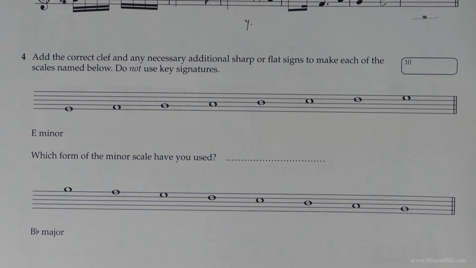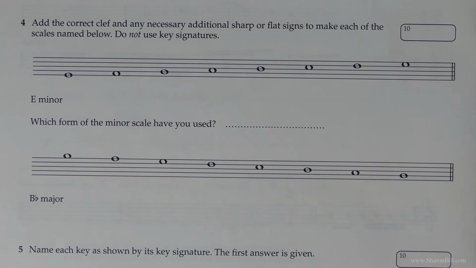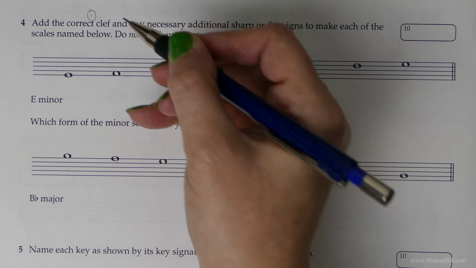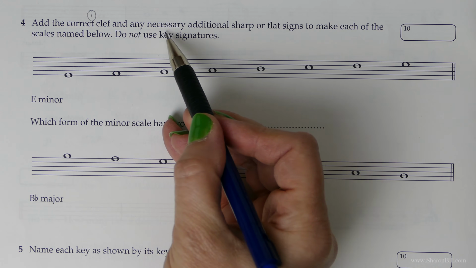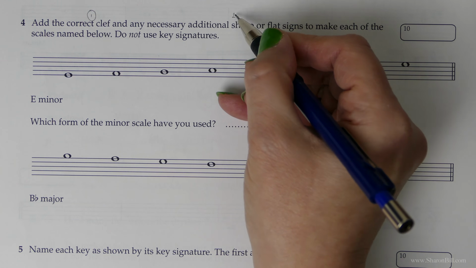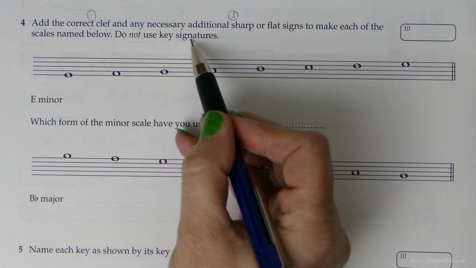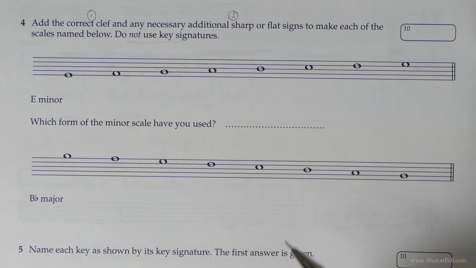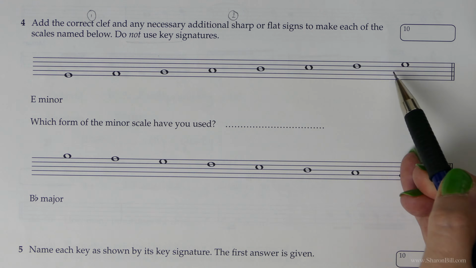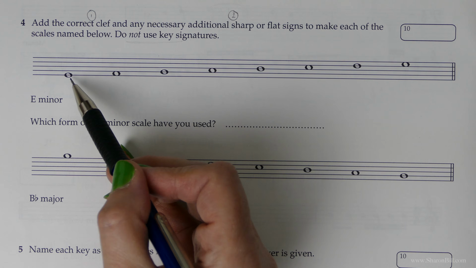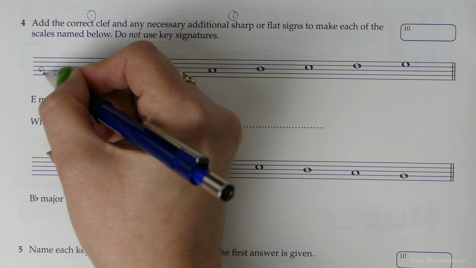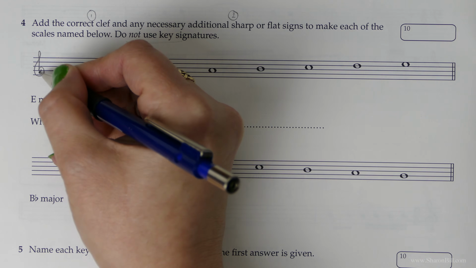Let's move on to the next question. So question 4 asks us to add the correct clef, so that's one part of the action we need to complete, and any necessary additional sharp or flat signs. So we need to use accidentals. That's part 2. Do not use key signatures, so everything needs to be added as an accidental. Now first of all, to make this into E minor, of course it must begin and end on note E, and so we'd need that to be treble clef. Otherwise you'd be beginning on G if you wrote that in bass clef, and then that wouldn't be correct.